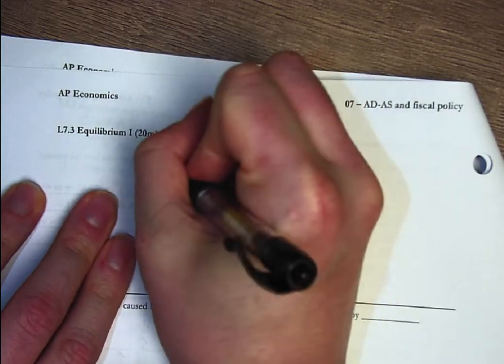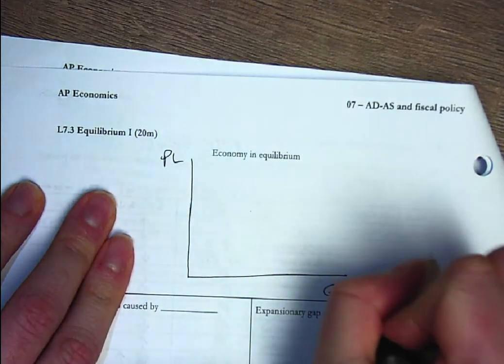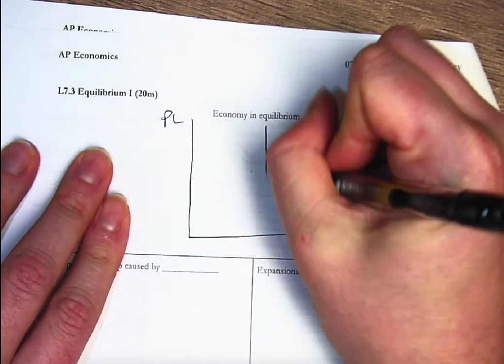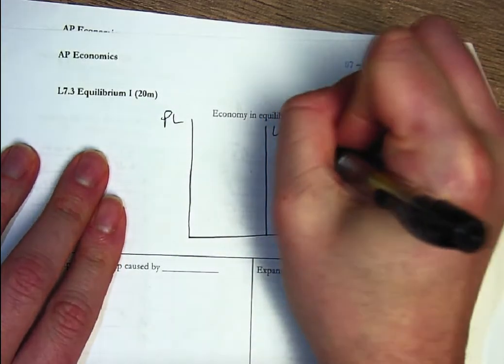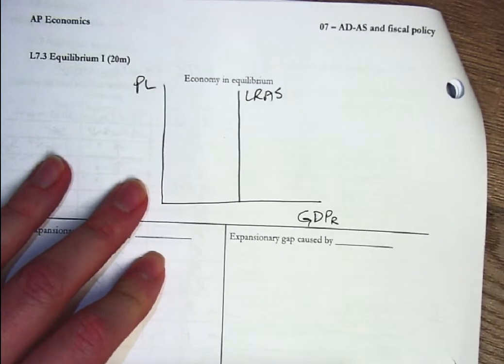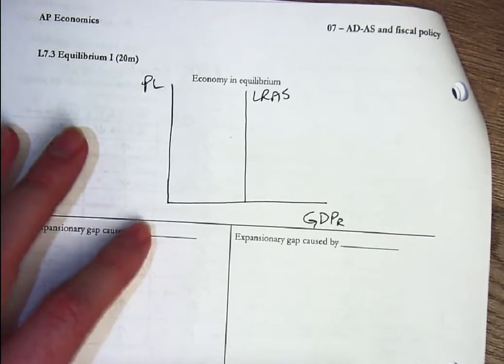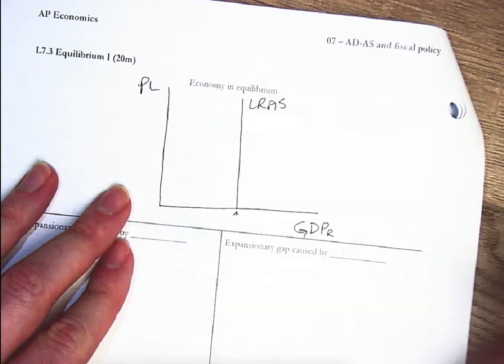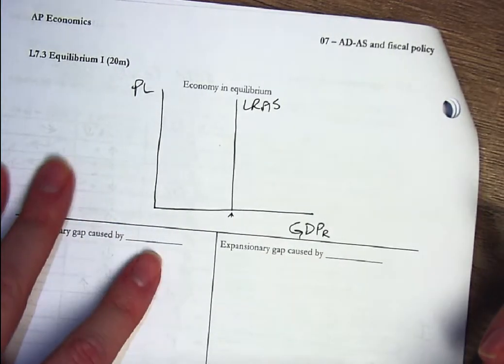And up here we put price level, GDPR. And of course you can always use Y as well. And we're going to start with LRAS. We always are going to start with LRAS because that's going to help us figure out, is the economy in an expansion? Is it in a contraction or a recession? Is it just in long run? Now, if we are here, that's the idea that we are at the long run equilibrium.